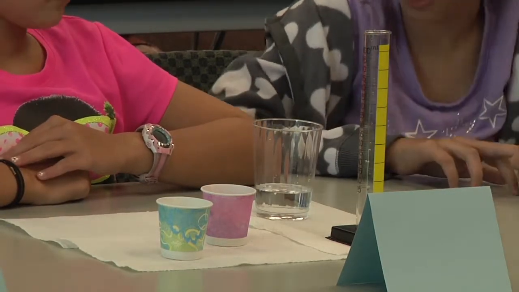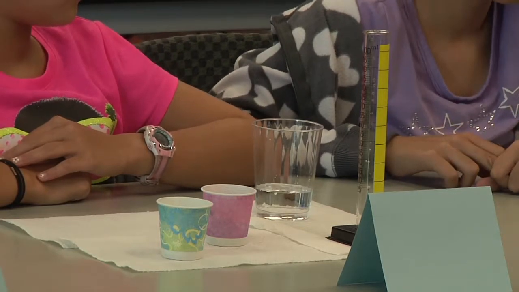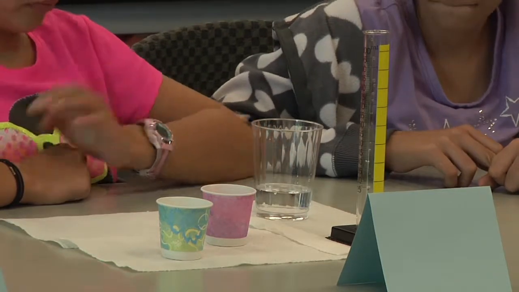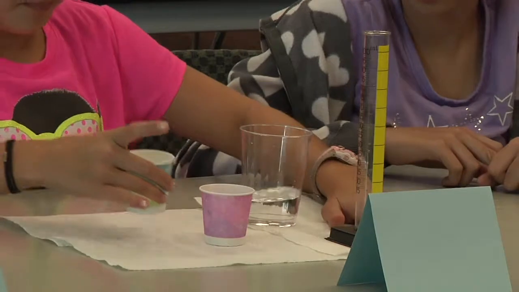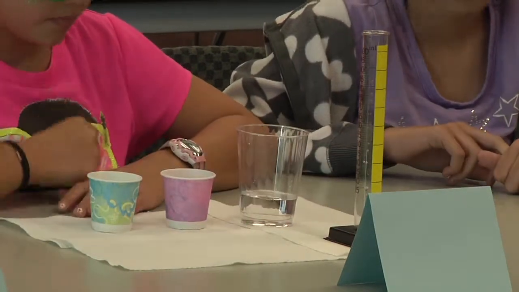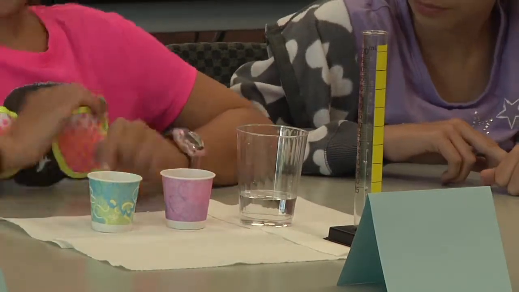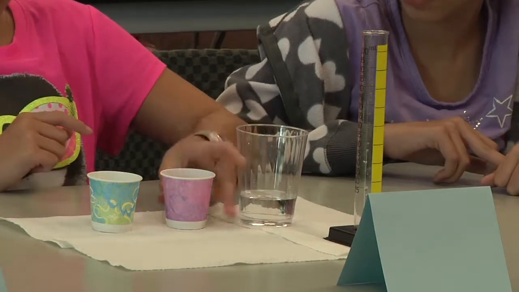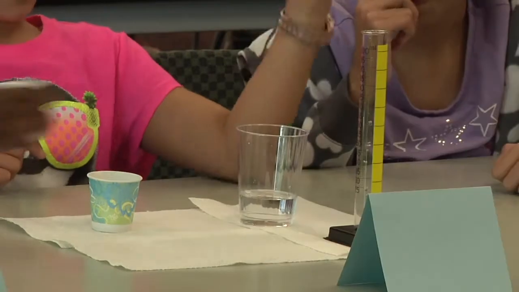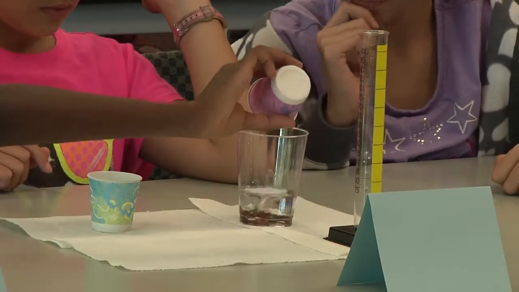Okay, did everybody do that? Yeah. Your cup should be on the napkin. Now the vinegar, what you do. Okay, you can pour. Next instruction. You want to drop the raisins into the cups one by one. You just take them and put them in. Drop the raisins into the cup.